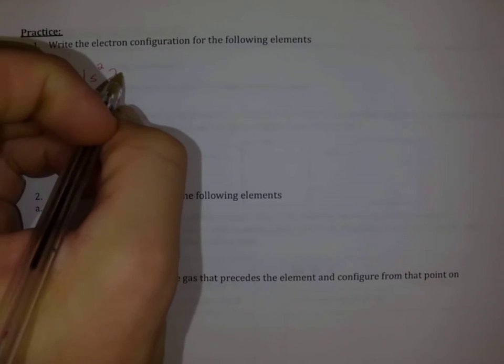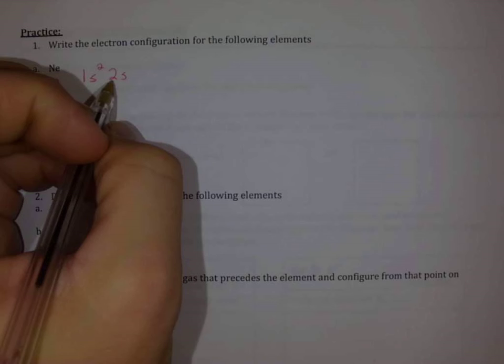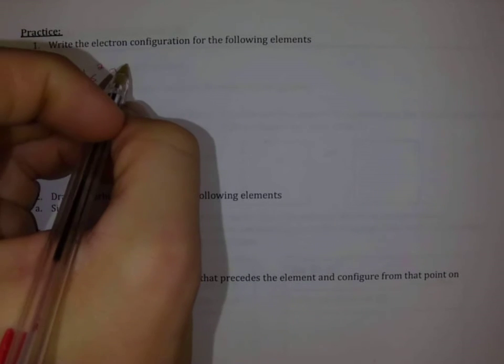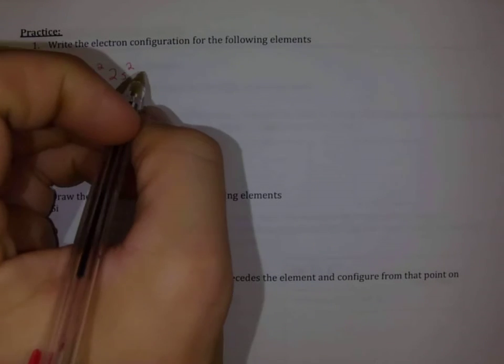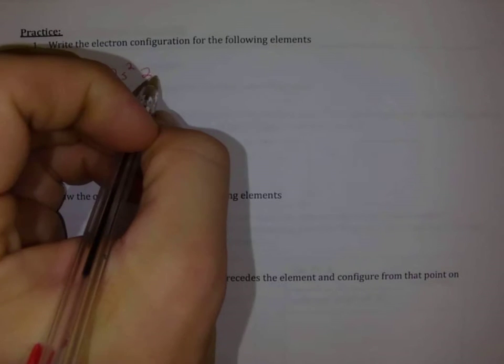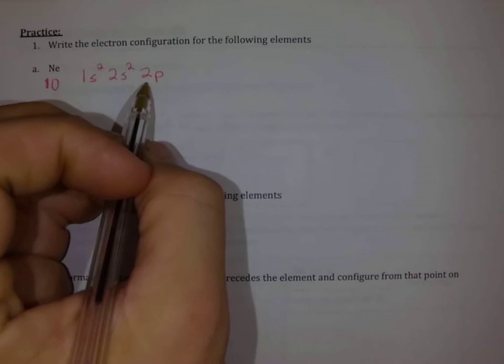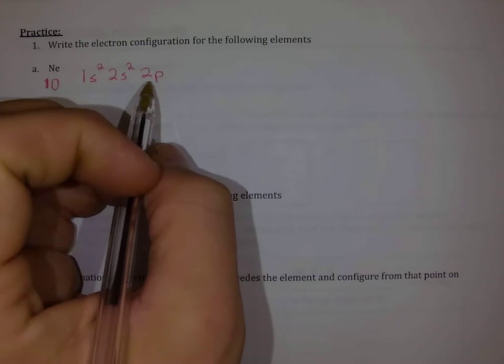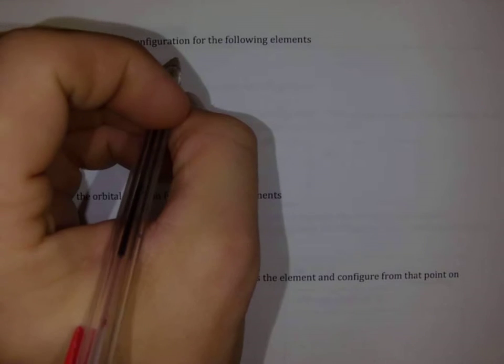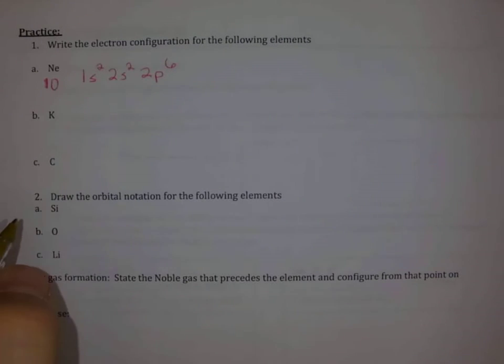Then I would go 2s, second energy level, s orbital, 2 electrons. That's 2, 4. I've got 6 electrons left. Fortunately, my 2p, second energy level, p orbitals, we can fit 6 electrons into that, and I have 6 electrons left. So this would be my electron configuration for my neon atom.